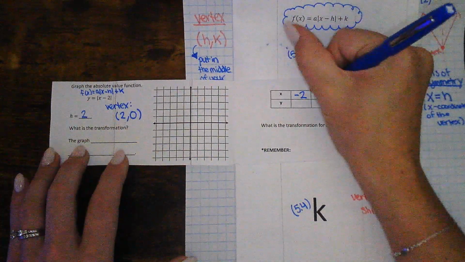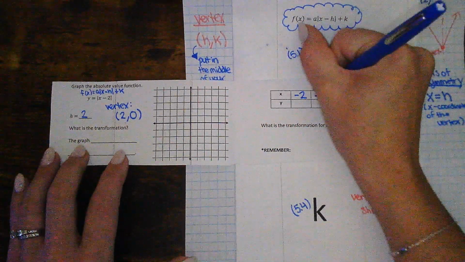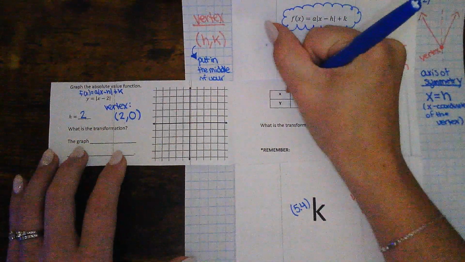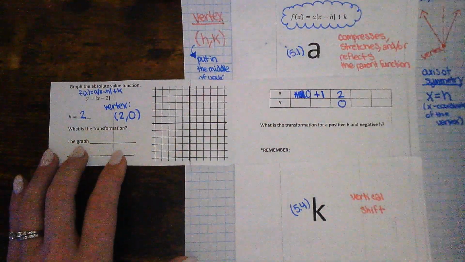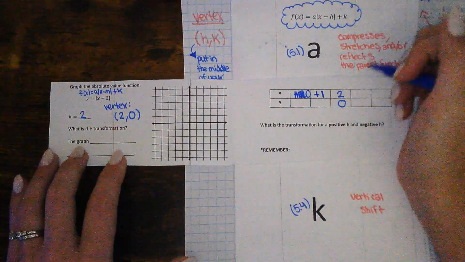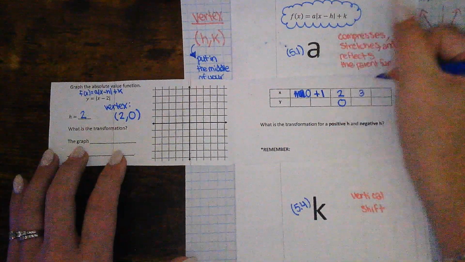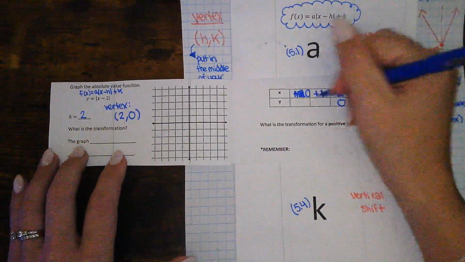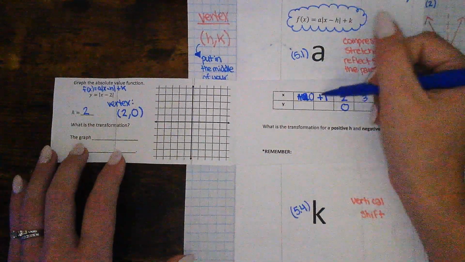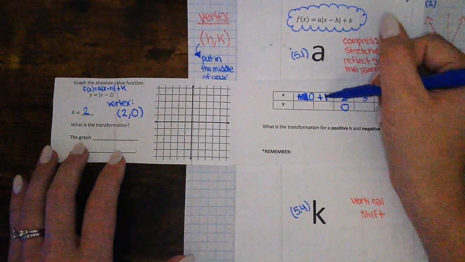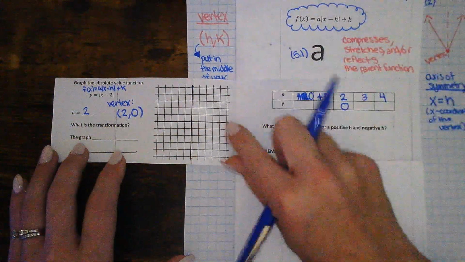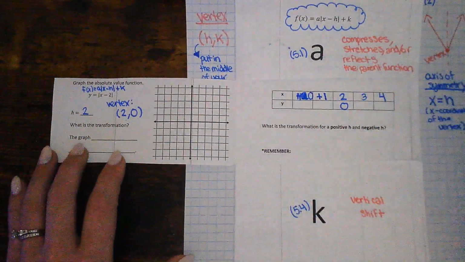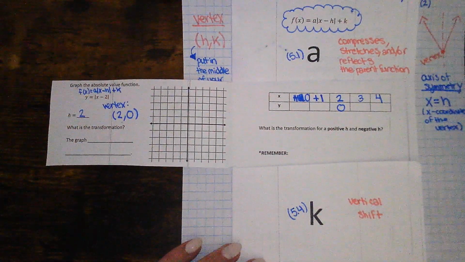So I'm going to make this positive 1, and I'm going to make this 0. Sorry about that. And then I'm going to make this 3 and 4. So you're picking 2 numbers below, 2 numbers above. I could skip and go 0 and negative 2, and then 4 and 6, but then I would be going off my graph here for my x values. So I'm just going to count by ones.